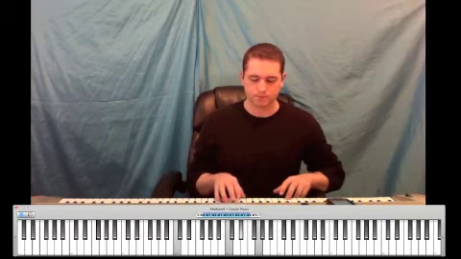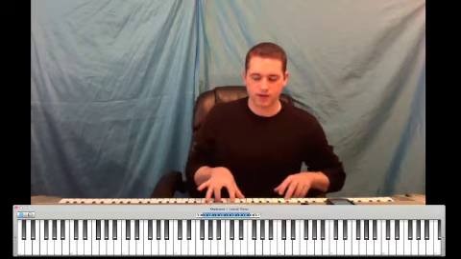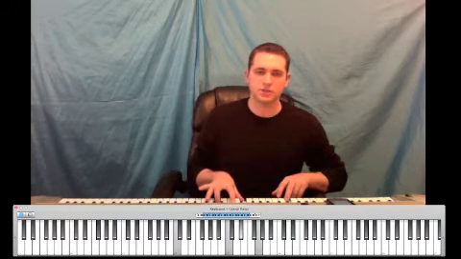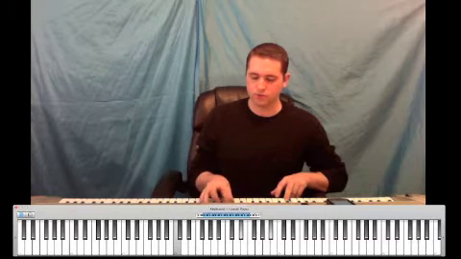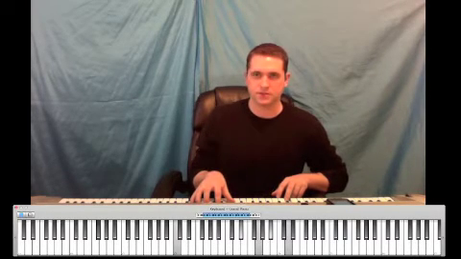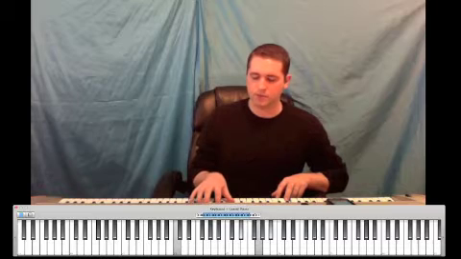Okay, the formal way, add the flatted 7th to the top. So you have C, E flat, G, B flat, and then add your 2 or your 9 to the top. Okay, so C minor 9 is E flat, G, B flat, D.